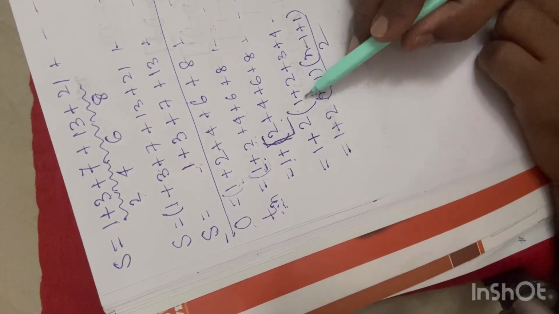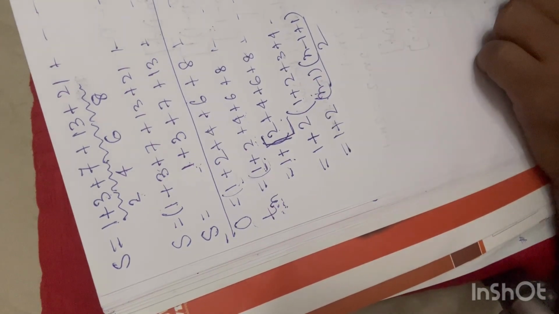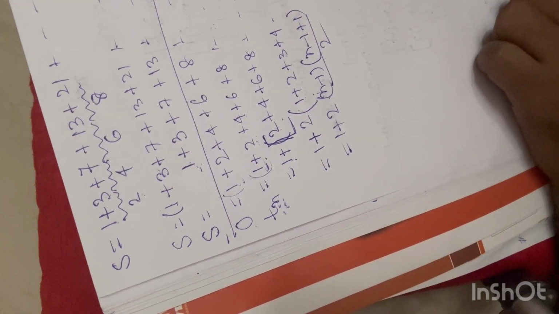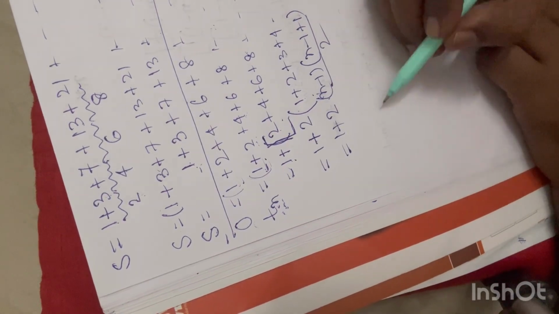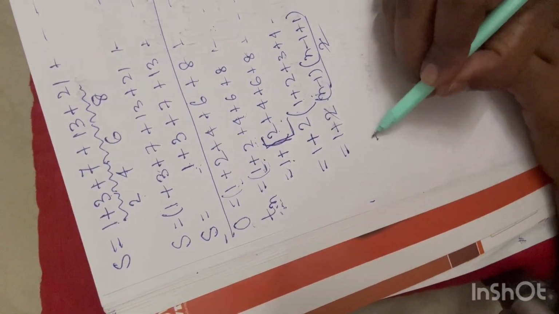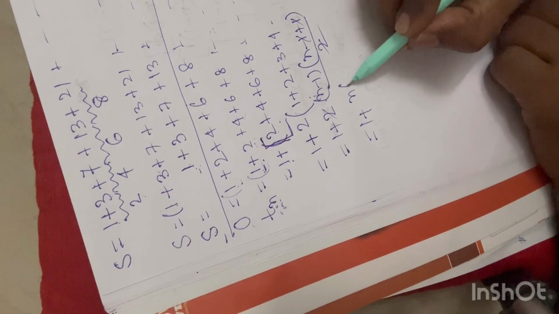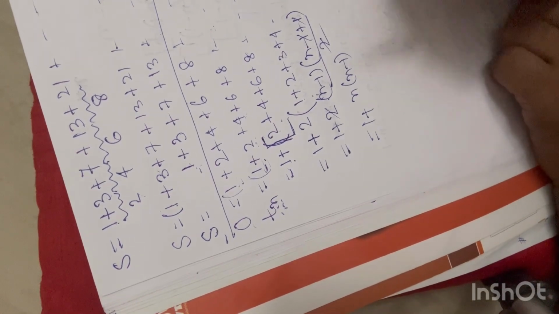I am putting the formula for the natural series, but it is extended up to n minus 1 terms, one term lesser than the formula that we have established. So in place of n, I will put n minus 1. So 2 will be cancelled out, 1 plus would remain, and here n into n minus 1 will remain.